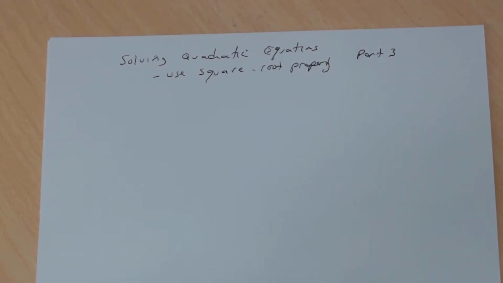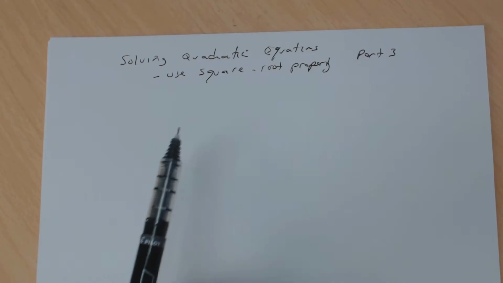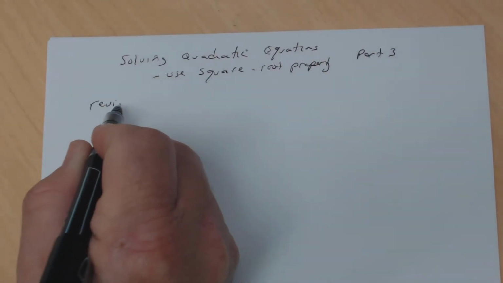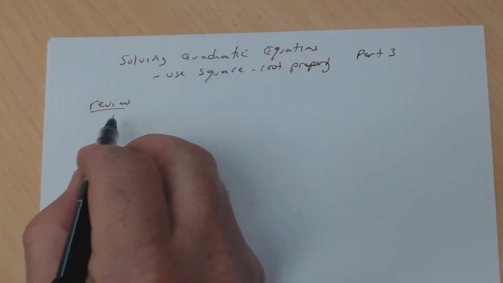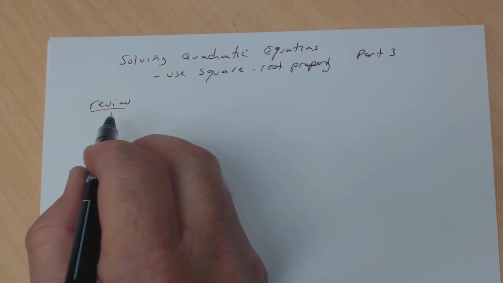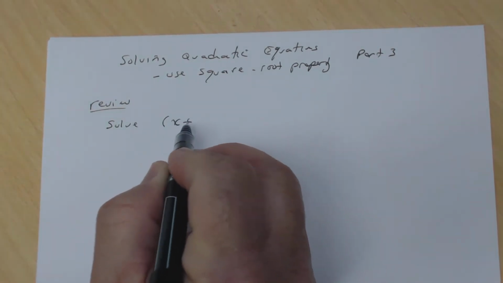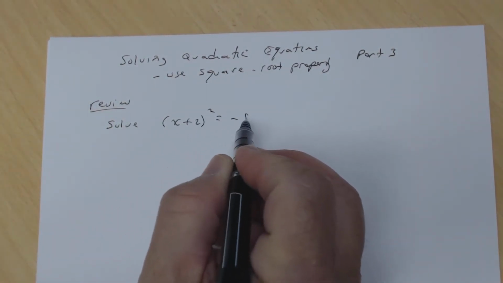This is part 3 of solving quadratic equations using the square root property. Now, just as a quick review, let's review a problem from a previous lesson. Suppose we want to solve this quadratic equation, (x + 2)² = -8.